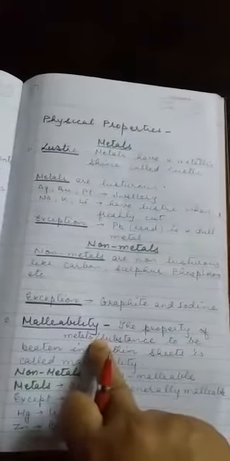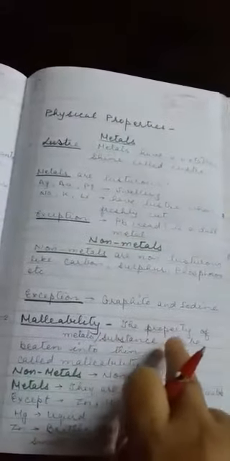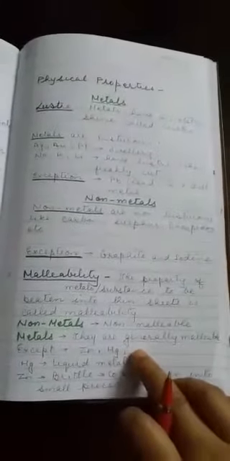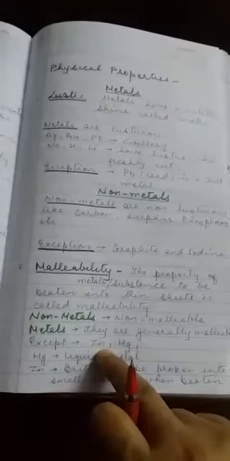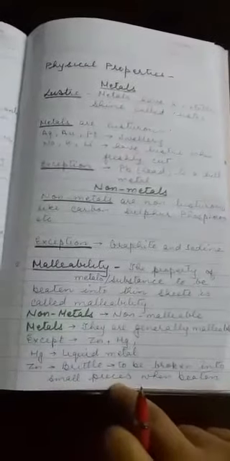Next property is malleability. What is malleability? The property of metals to be beaten into thin sheets is called malleability. Non-metals are non-malleable, each and every non-metal, with no exception. Metals are malleable, except mercury, which is a liquid metal, and zinc, which is a brittle metal. Brittle means broken into small pieces when hammered. So mercury and zinc are exceptions of malleability, and the most malleable metals are silver and gold.